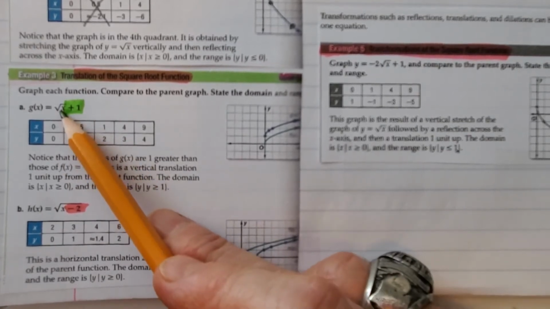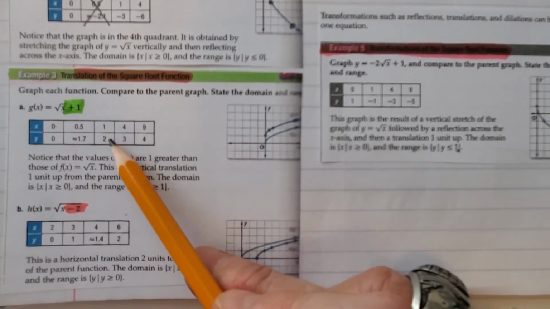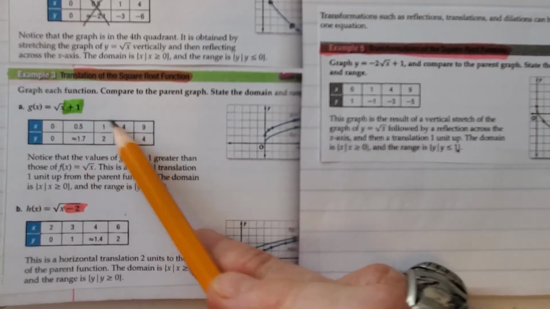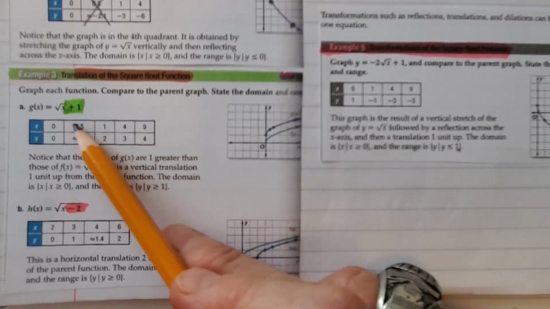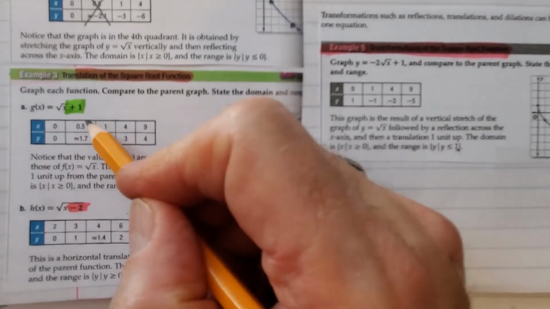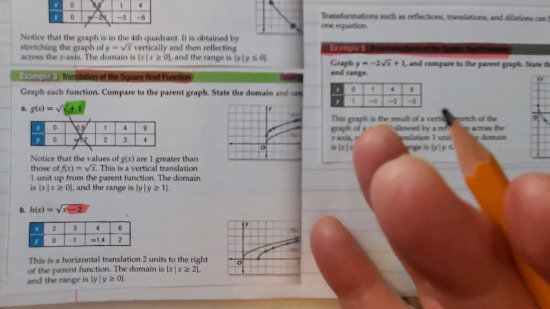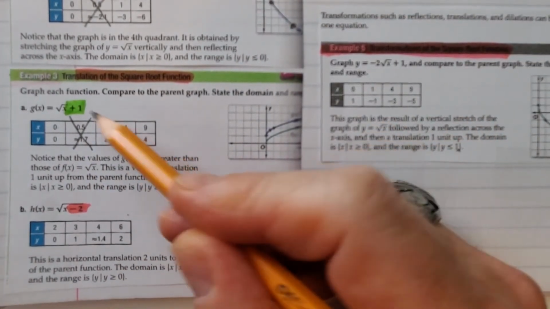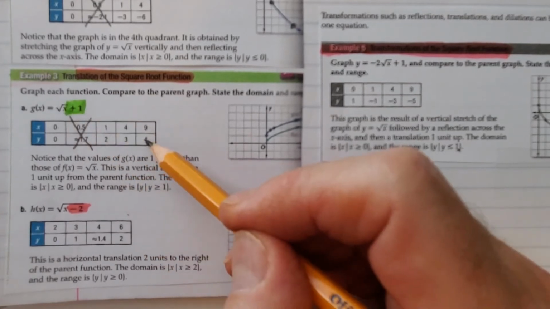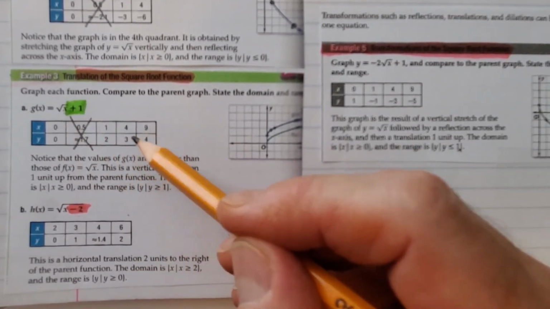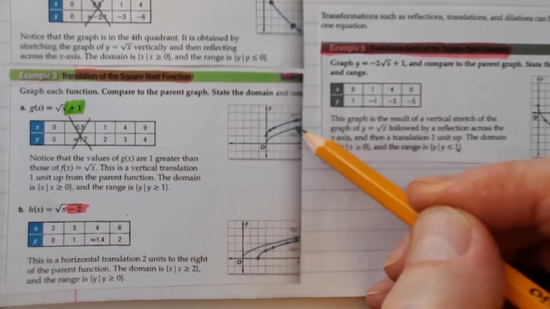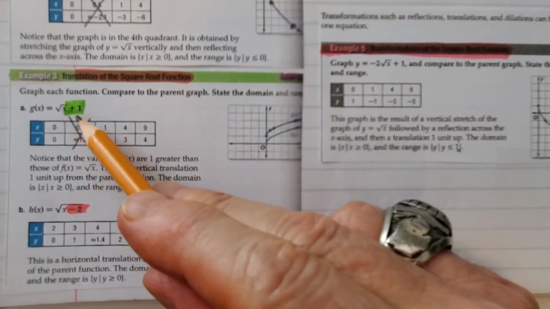Put 1 in, you get the square root of 1 is 1, plus 1 is 2. Remember, you want square roots of x values, so you would not use this one right there. It does not help you. So 9, 4, square root of 9 is 3, plus 1 is 4. So you would graph these 4 points over here on this graph to get this graph.